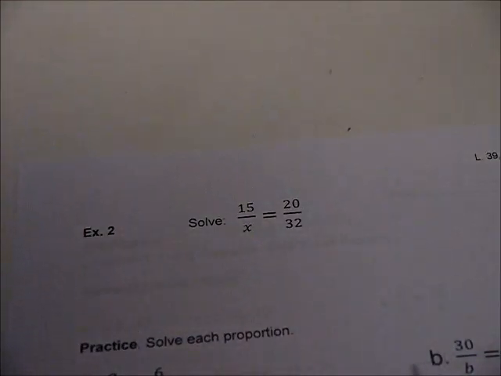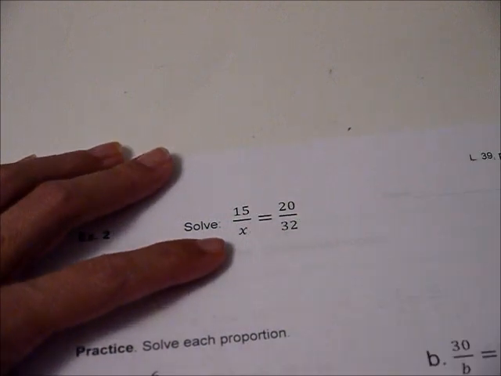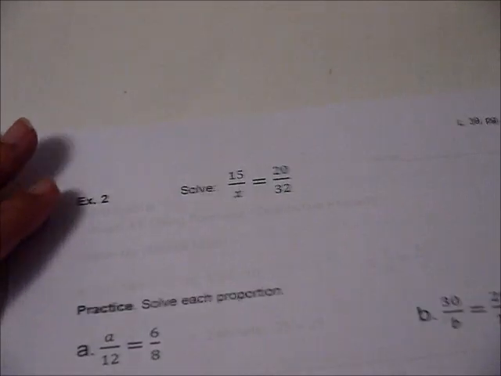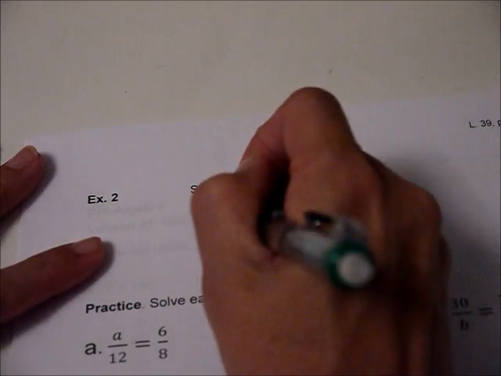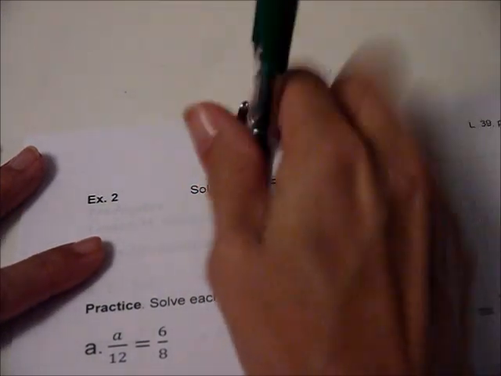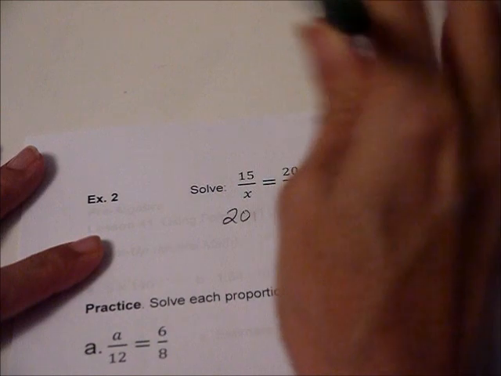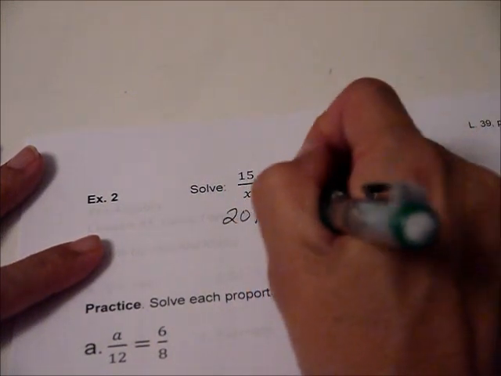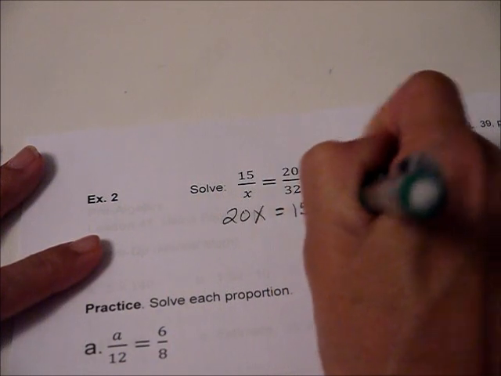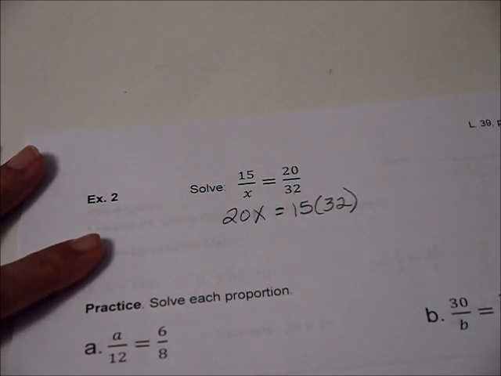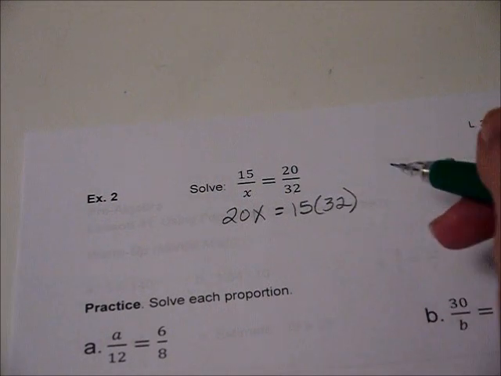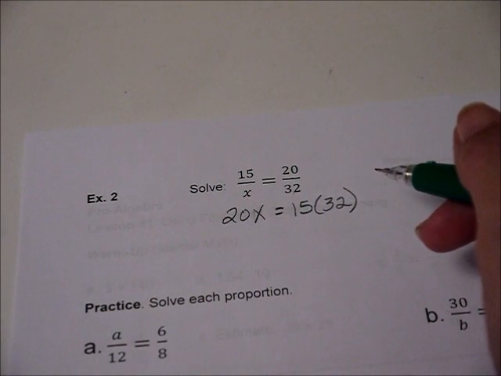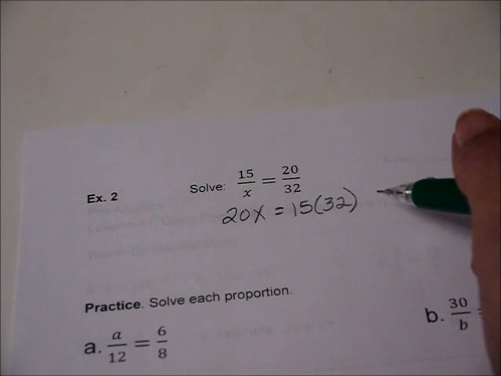Let's try another one. Example 2. This time we're missing the denominator of the first ratio. Again, we take the cross products, and I'm going to write 20x, not n this time. It's basically the same thing. 20x equals 15 times 32. If you can't quite figure it out mentally, there are some tricks.